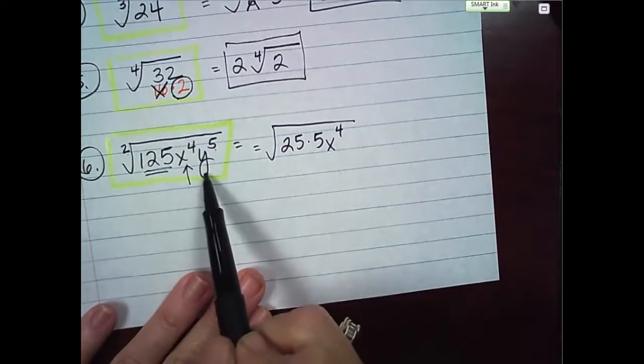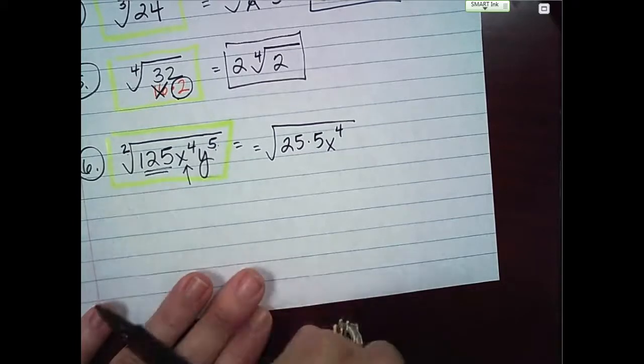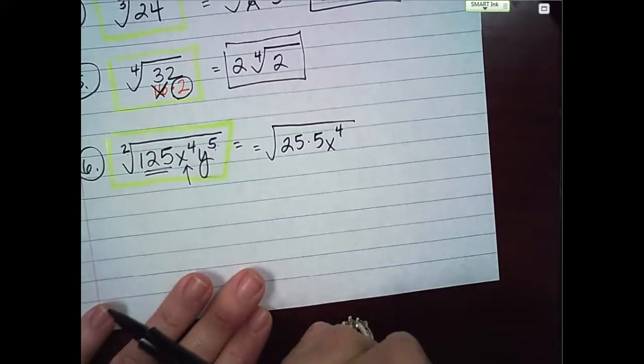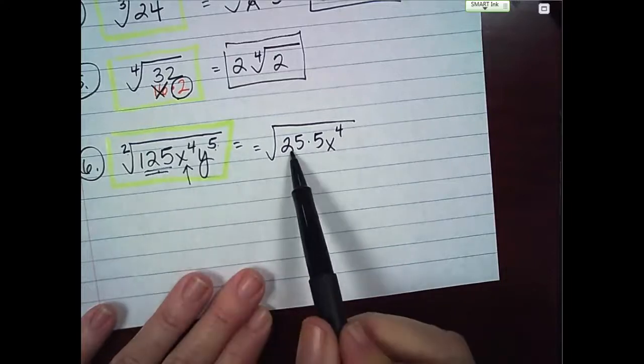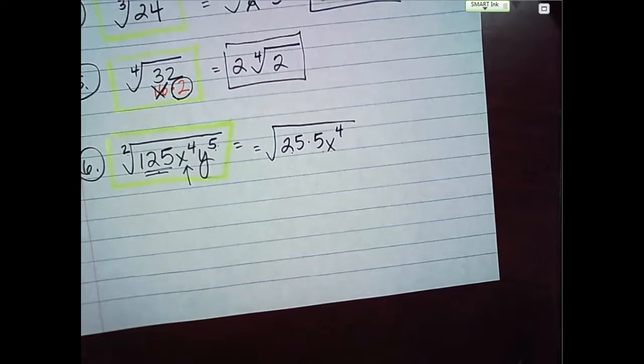Okay, now here, y to the 5th. Can I do 5 divided by 2? No. So I need to rewrite it into something like I rewrote 125 into 25 times 5. So the way you think about this is you ask yourself, what's the biggest amount of 2's that can go in? I can put 4, 2 plus 2, sorry.